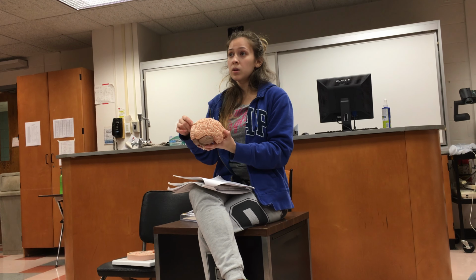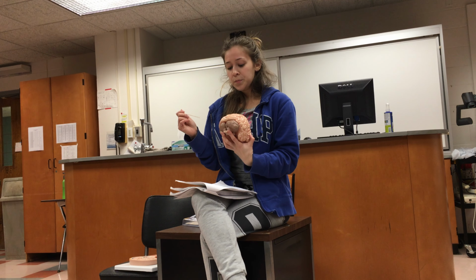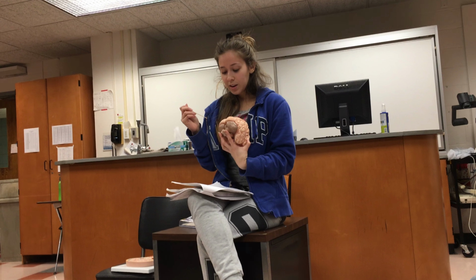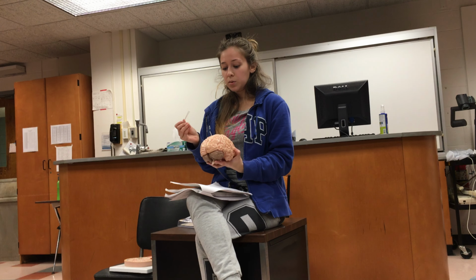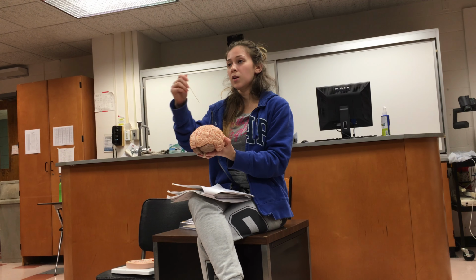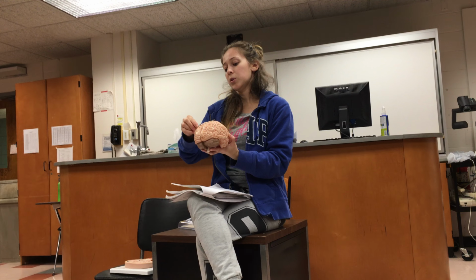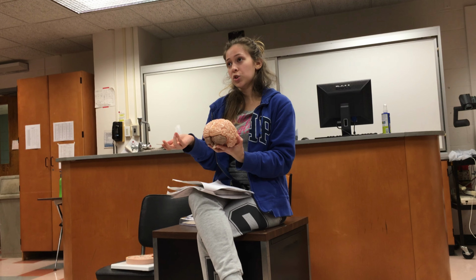Is it around the same area as the sutures? Not necessarily. That one would be more down here. If I put it in between parietal and occipital, then that's the parietal occipital fissure, okay?